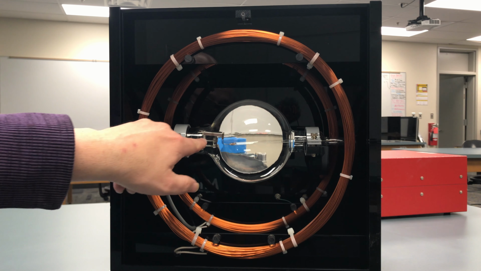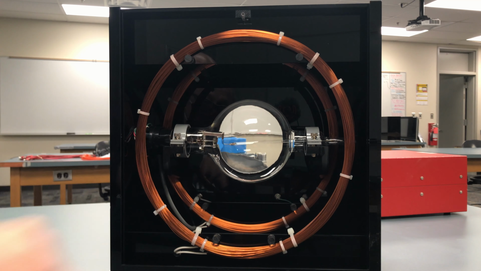And so we'll be able to see a trail left behind by the electrons as they travel through the mercury gas. Now, in order for us to see this, we're going to first have to button up the apparatus, and then we're going to have to turn out the lights in the room so that we can see what's going on.